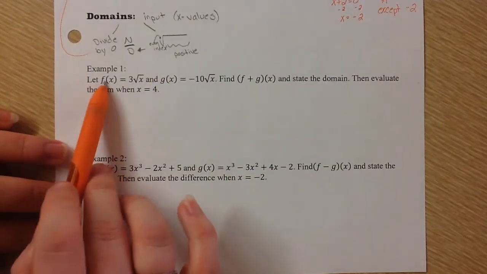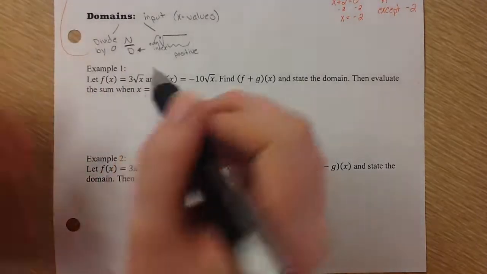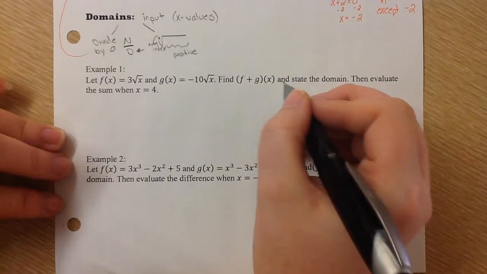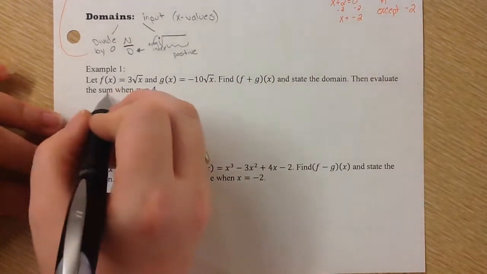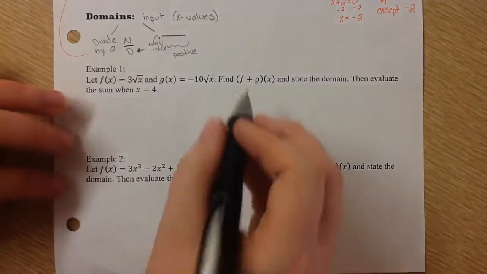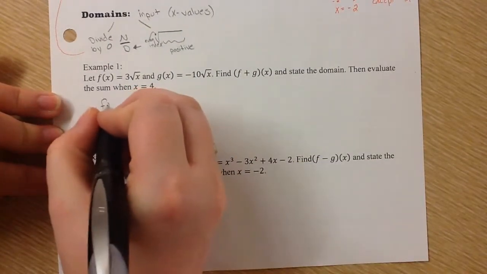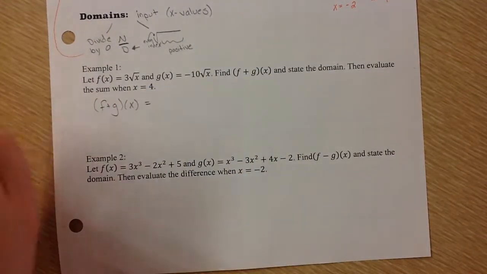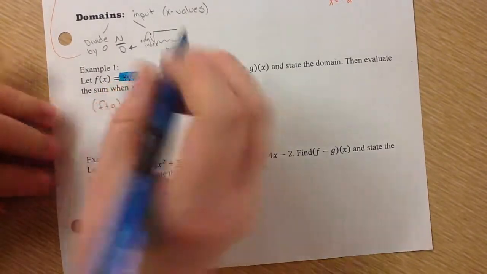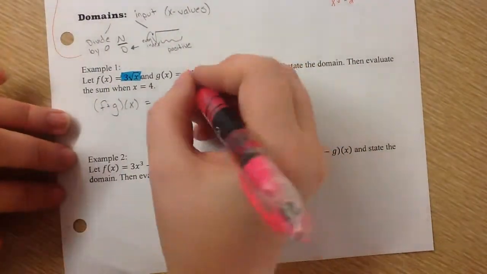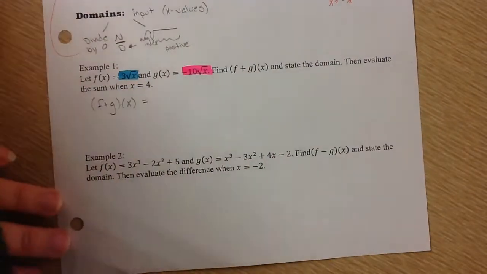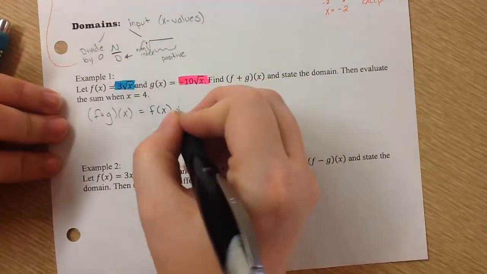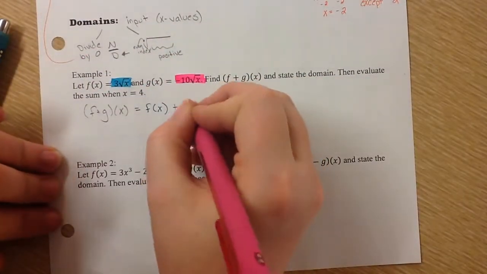All right, example 1. It says let f of x equal 3 square root of x and g of x equal negative 10 square root of x. Find f plus g of x and state the domain. Then evaluate the sum when x equals 4. So first we want to find f plus g of x. So now we're going to take my two functions. Here's my f function right there, and my g function right here. So now we're going to add them. This means I'm going to take f of x and add g of x.